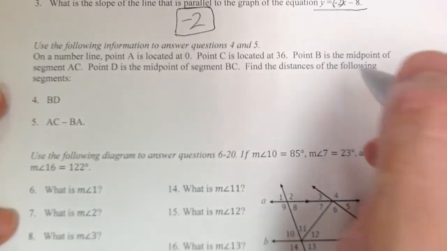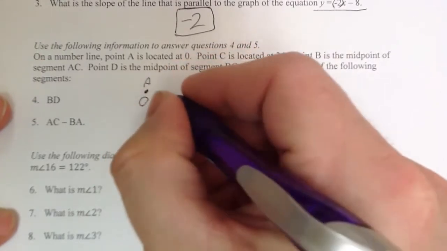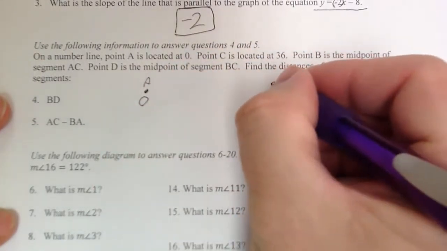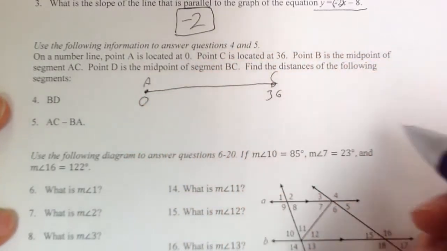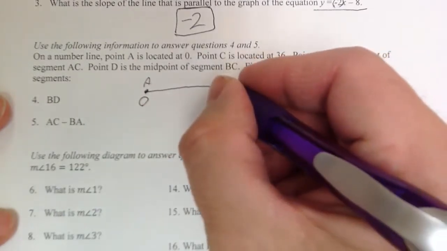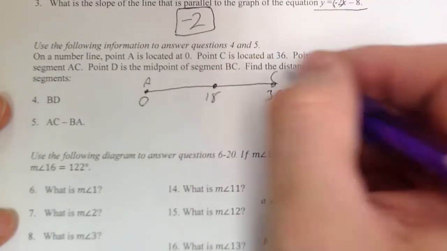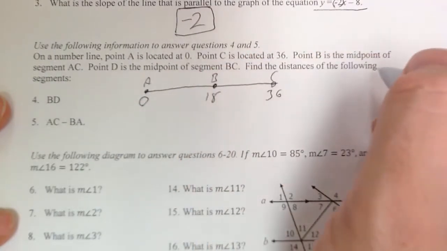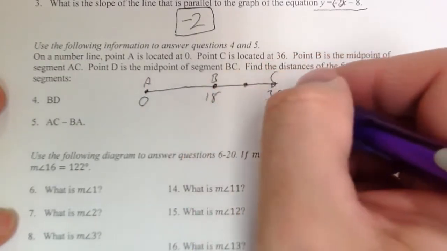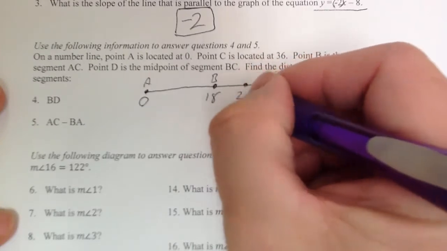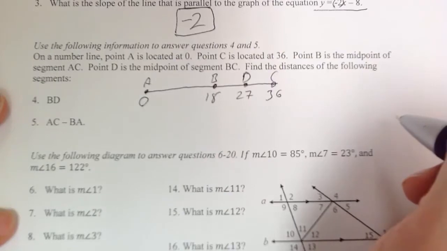Okay, for question 4 and 5, we're going to start off at point A, and it's located at 0. And then point C is located at 36. Point B is the midpoint, so halfway between A and C is 18. So that's our midpoint, B. And then D is the midpoint of segment BC. So halfway between 18 and 36 would be 27. So there's my diagram. Let's answer some questions.